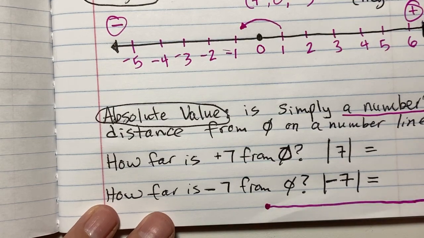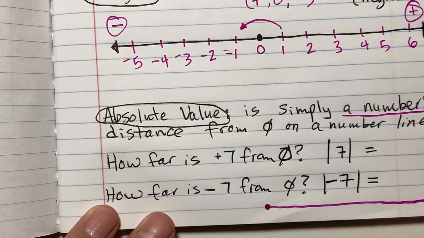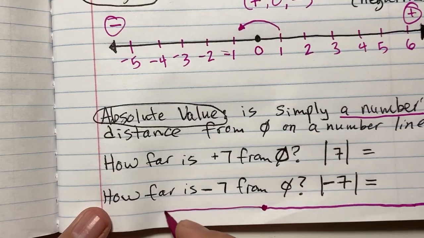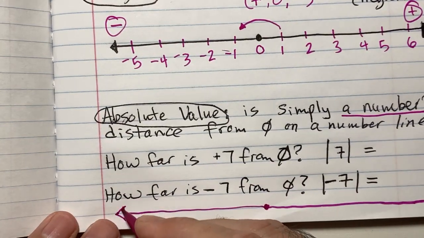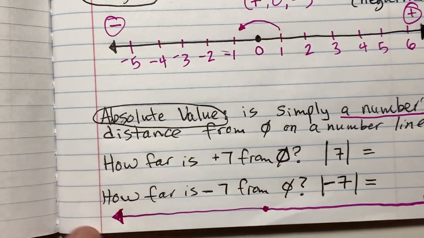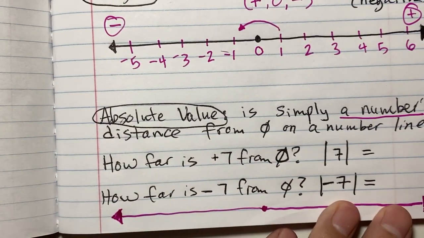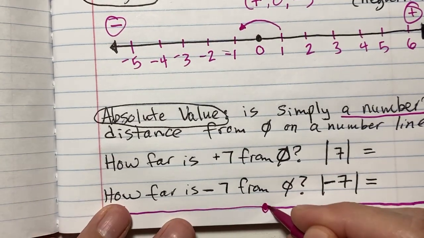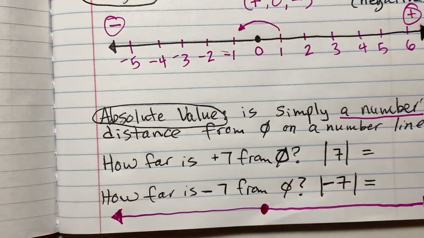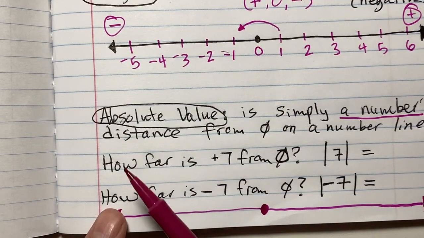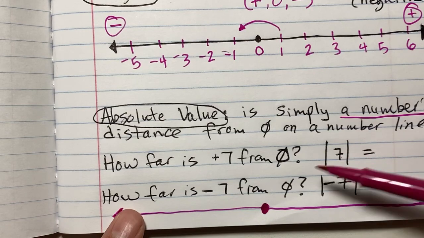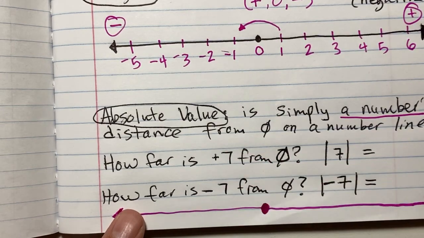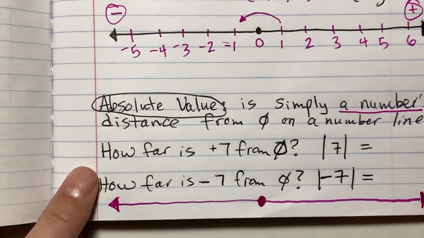Might be running out of space here. Absolute value is just a quick check of a number, asking ourselves, how far is that number from 0? Yes, we do look at whether it's positive or negative, but when we answer the question, how far is that number from 0, we just give a number and not a positive or negative designation.